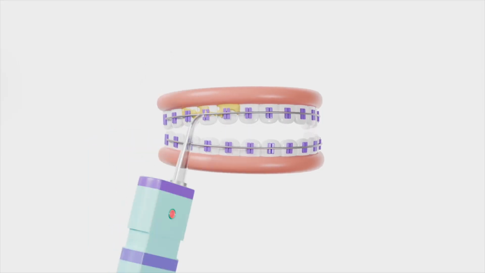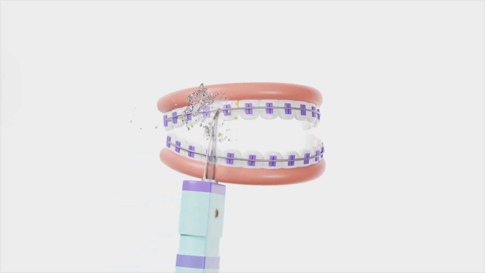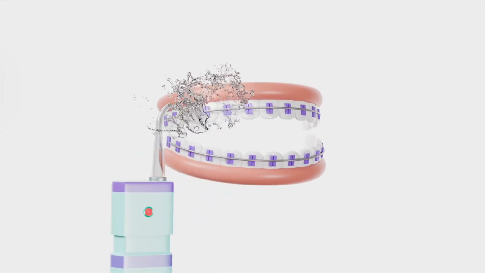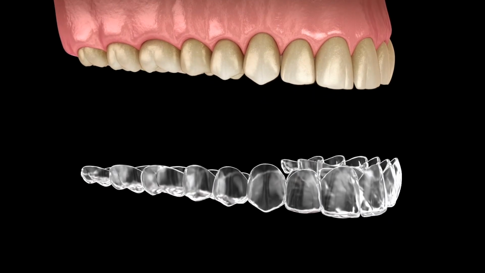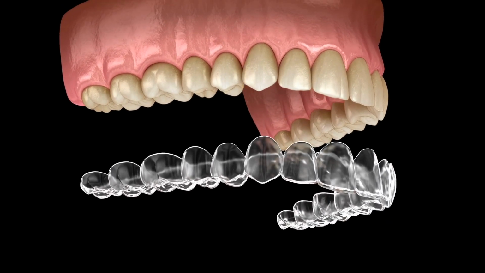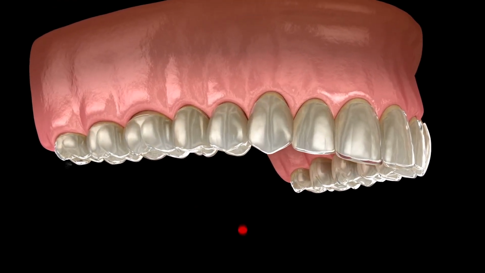After the chemical treatment, a polishing compound containing mild abrasives and fluoride is applied to the surface of the teeth. This step removes surface stains and smooths the enamel, making it more difficult for plaque to adhere in the future. The fluoride also helps to remineralize and protect the tooth enamel.